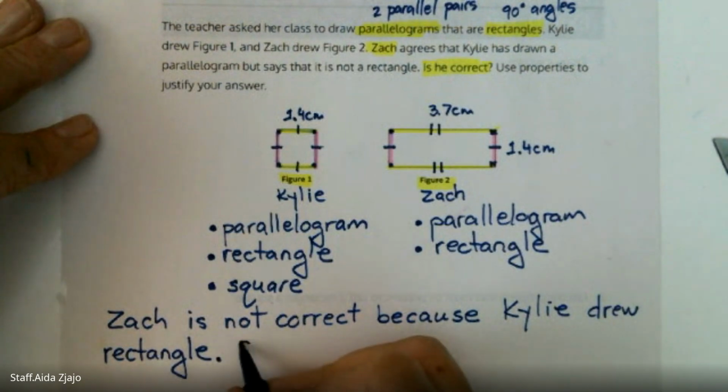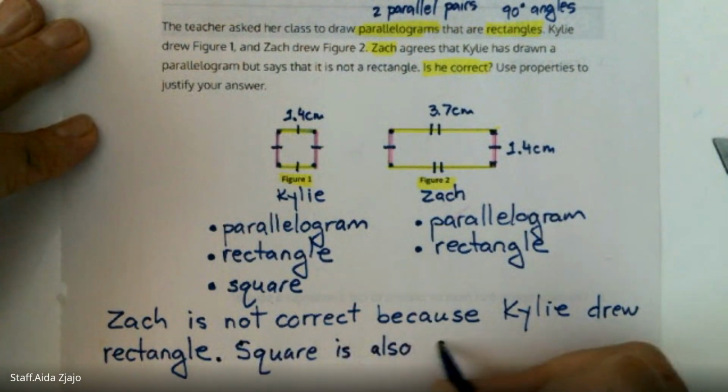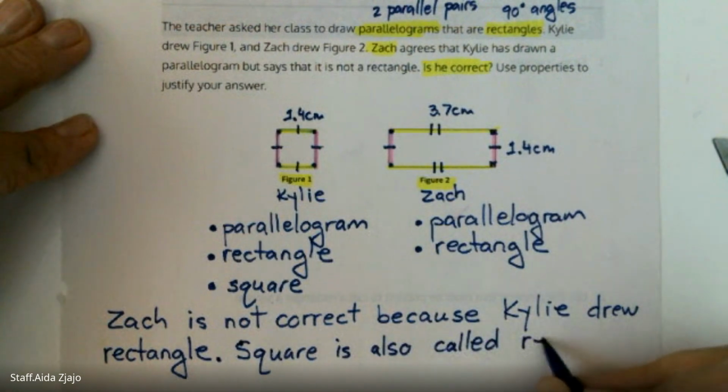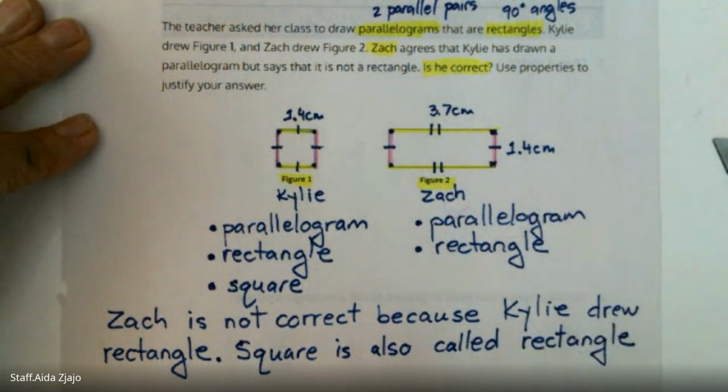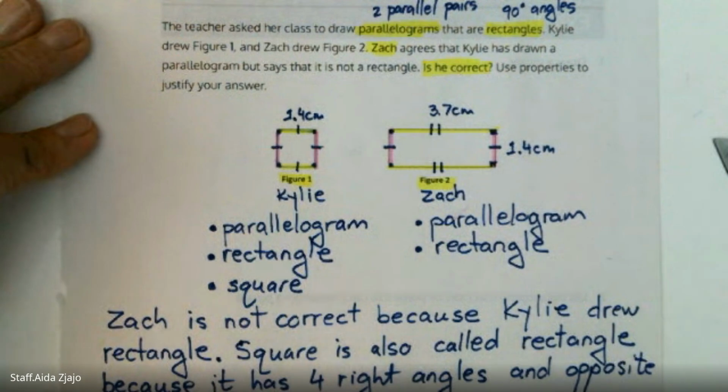A square is also called a rectangle because it has four right angles and opposite sides congruent, opposite sides the same length, opposite sides equal length.